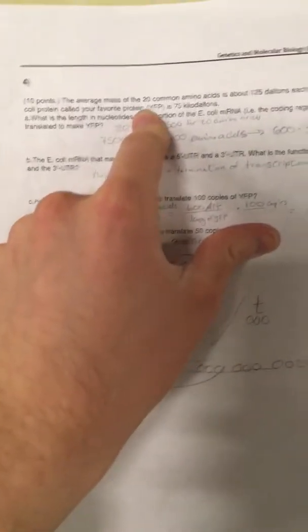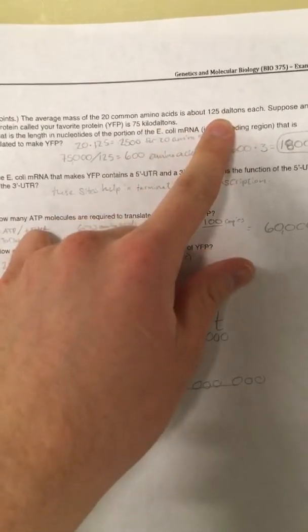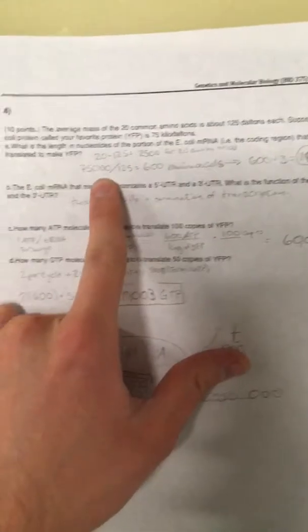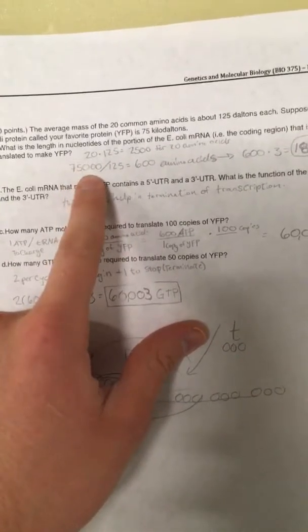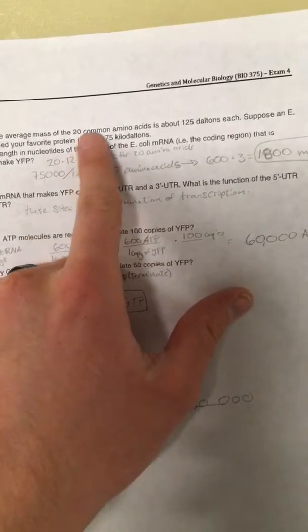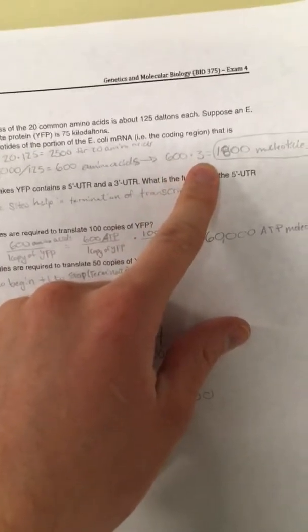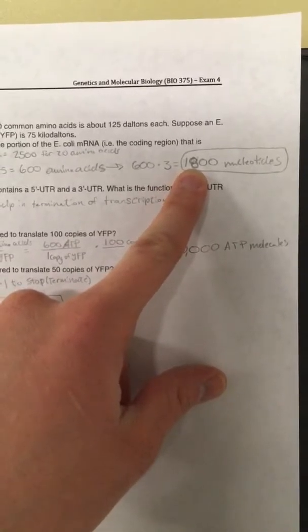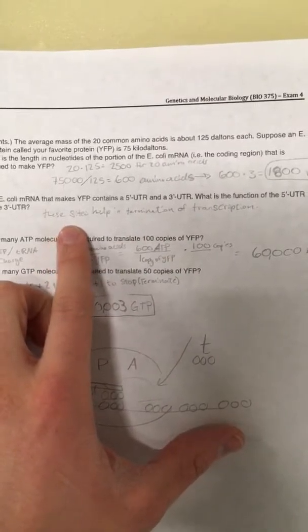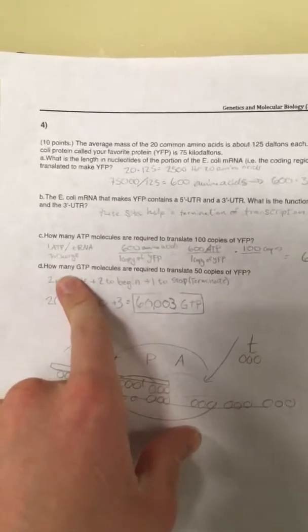For question 4, just as mathematics, we can see that 20 amino acids are going to be at about 125 Daltons each. If we had 75 kilodaltons, we divide 75,000 by 125 to get about 600 amino acids, which is that information right up there. We multiply that by 3 because there's 3 nucleotides per amino acid, so we get 1800 nucleotides. Then it wants us to identify UTR. These are sites to help in termination of transcription.